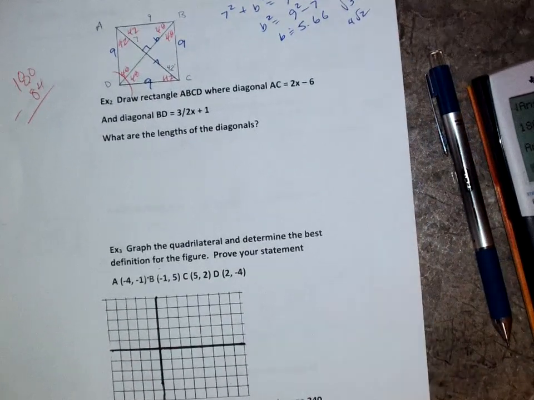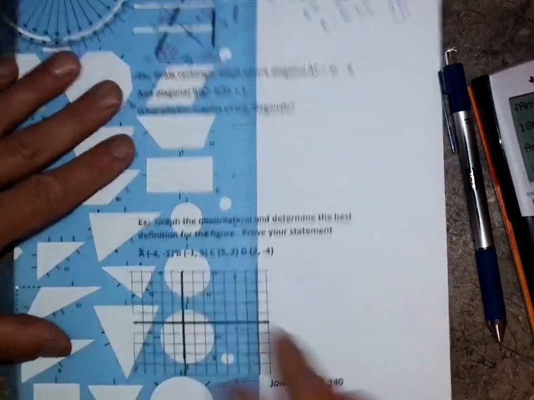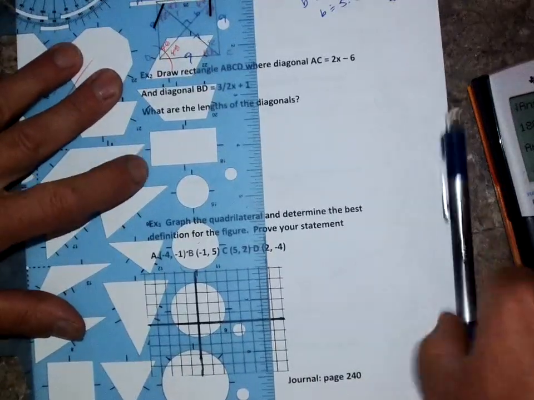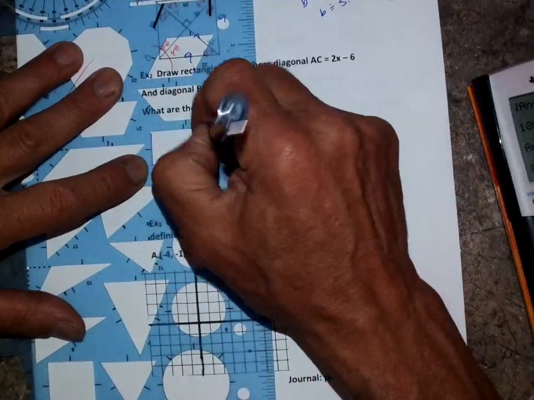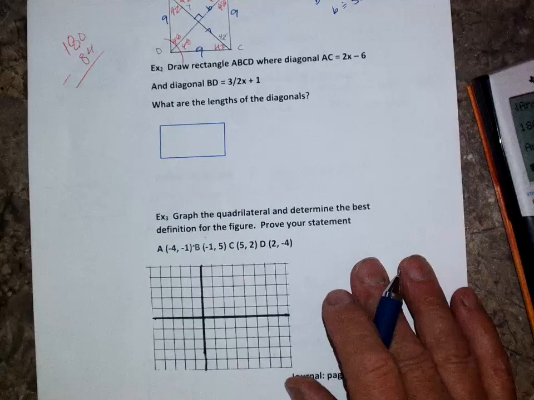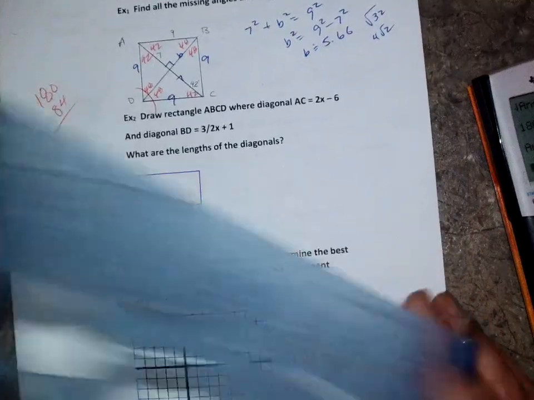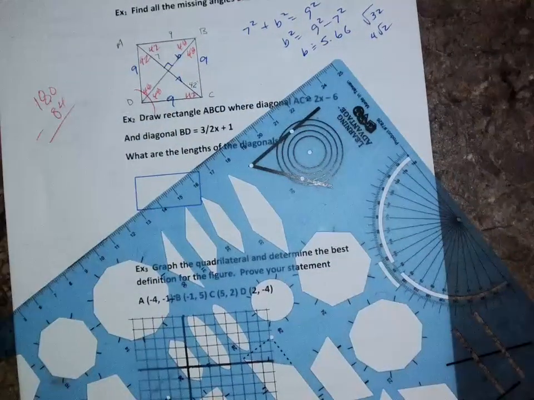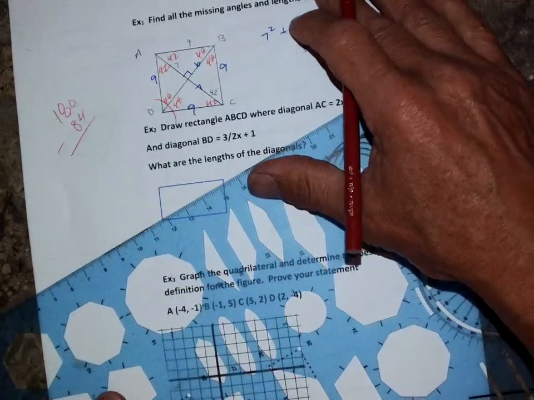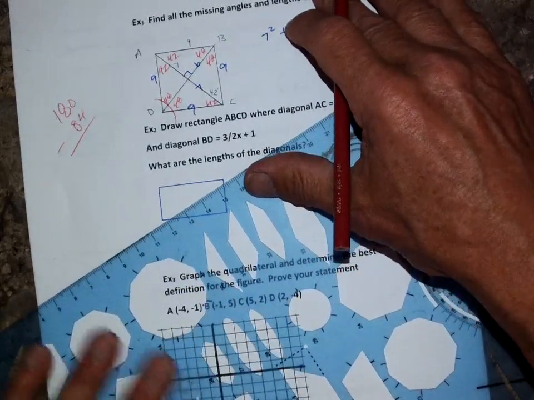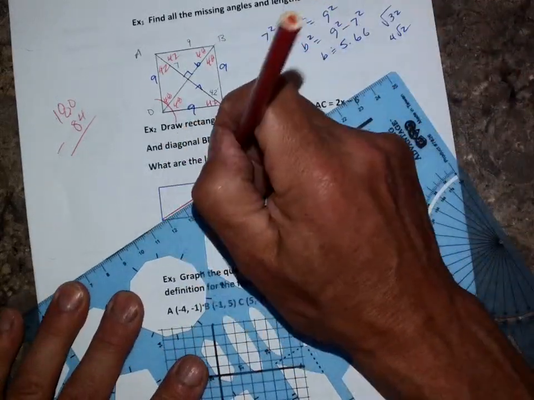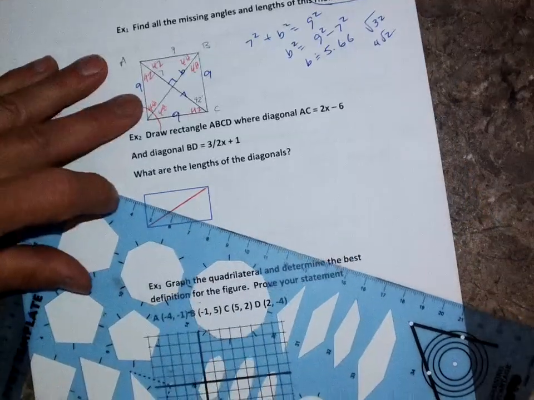Moving on, example 2, draw a rectangle. Okay, so I'm going to draw a rectangle. Get my little template out. Draw a rectangle. Here we go. And what do I know? So the diagonals. All right, so I'm going to put a diagonal in. I like using different colors. Helps me a lot. Diagonal. Here is another diagonal.